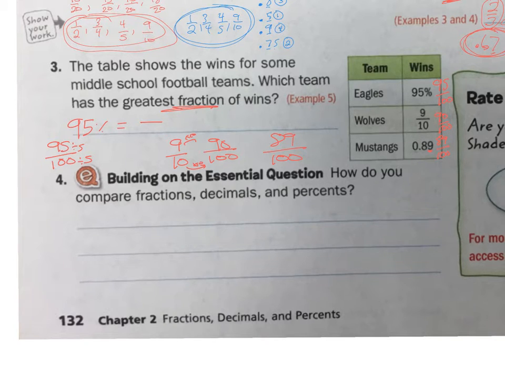So now I got to find out which team has the greatest fraction of wins. They win 95 out of 100. The Eagles do. The Wolves win 90 out of 100, and the Mustangs win 89 out of 100. Who wins the most? Eagles. And what is their fraction? Their fraction is 95 over 100. Eagles. Go Eagles. Okay.